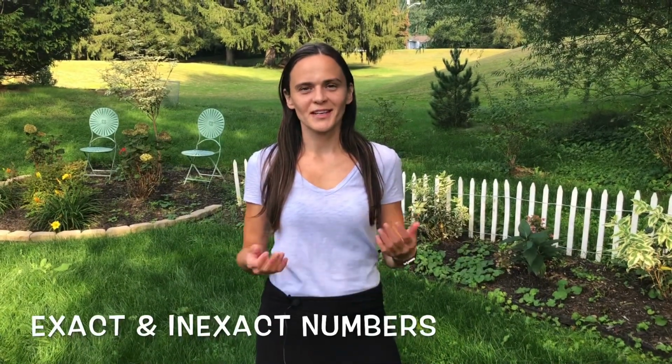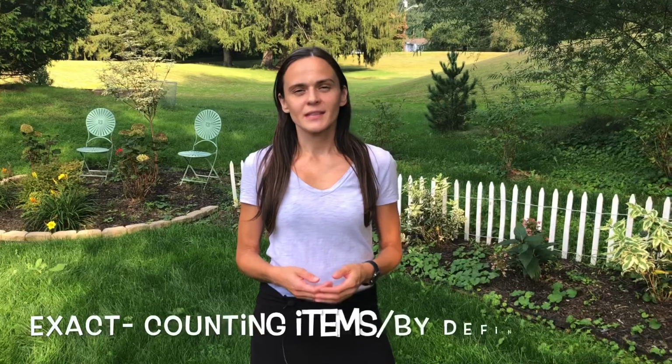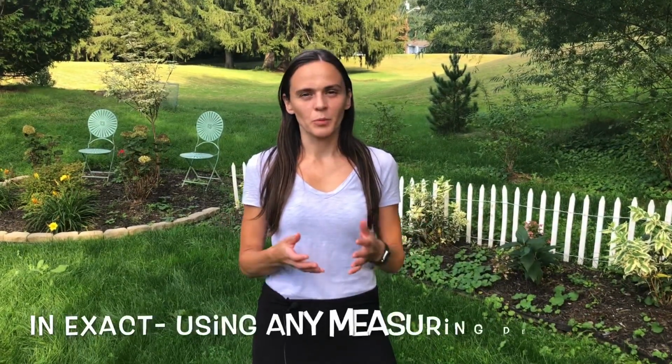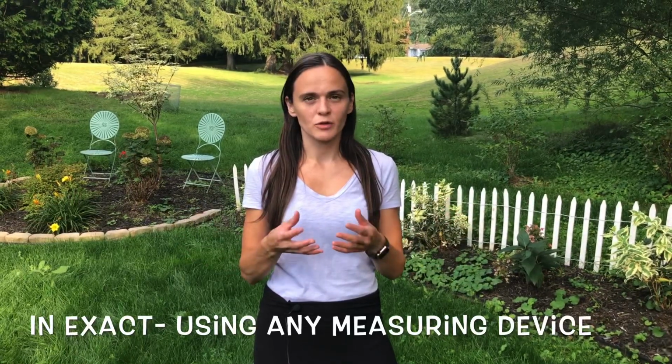There are only two kinds of numbers in the world, and they are exact and inexact. Exact numbers are obtained by counting or from a definition. Inexact numbers are obtained from any measured value.